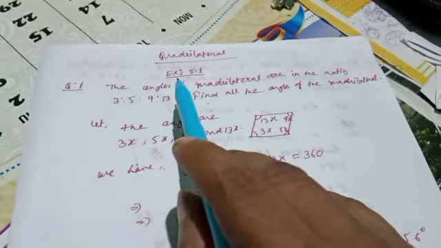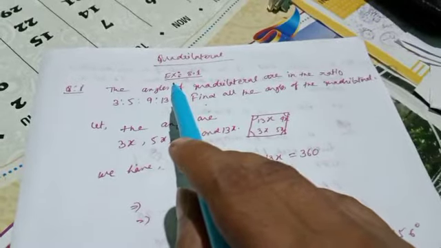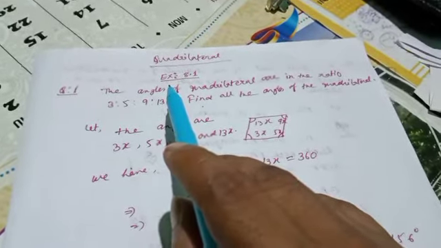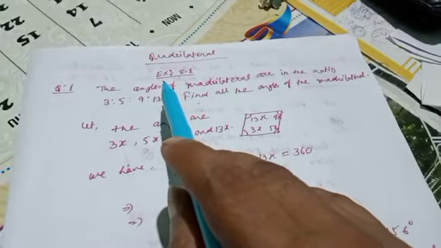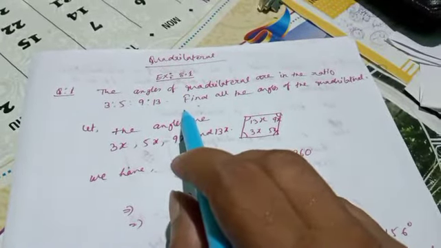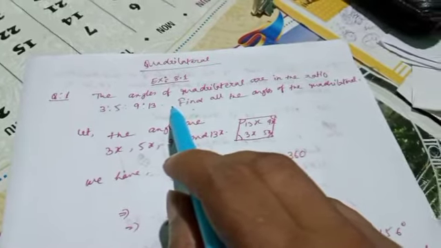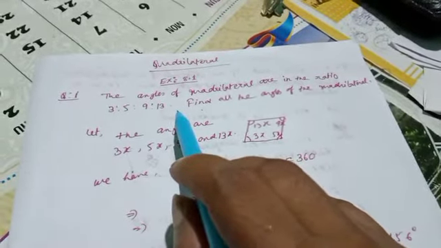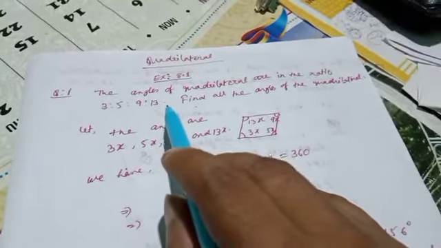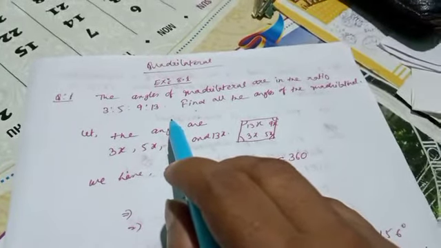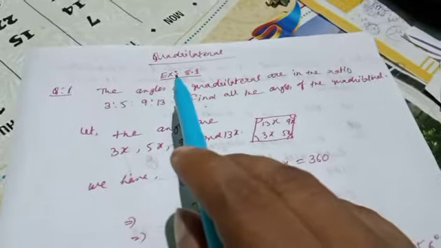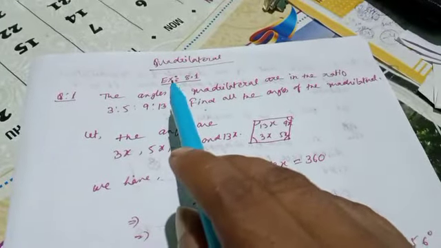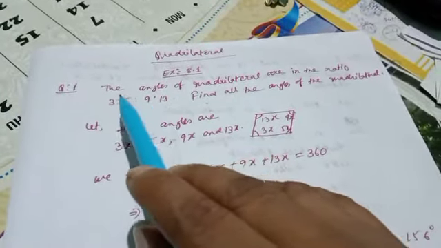Clear? So here, first of all, you have to remember all the properties. Those are given as theorems in your textbook. I hope all of you have understood what I discussed in the last class. In case of any doubt, you can get back to me. Today I am going to start quadrilateral exercise 8.1. Question number 1.